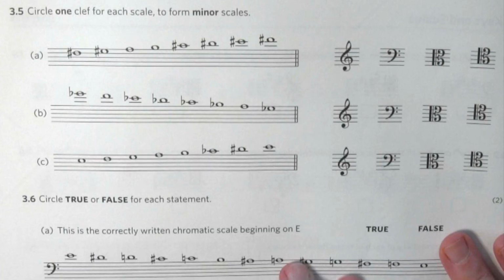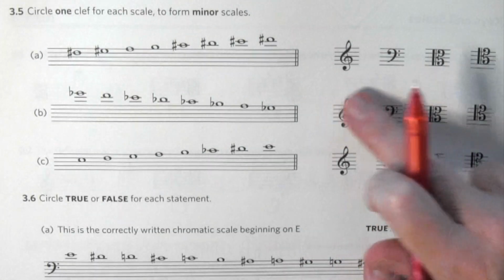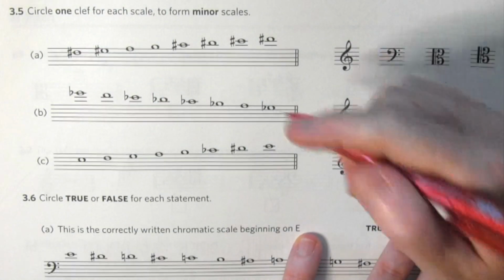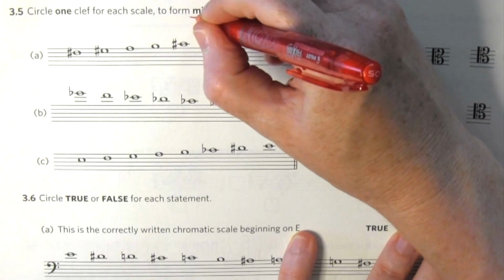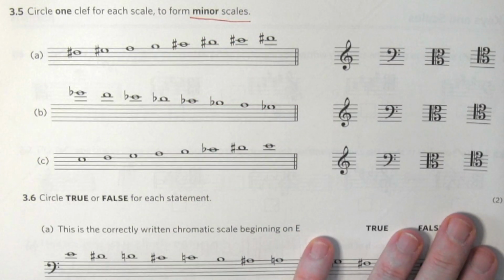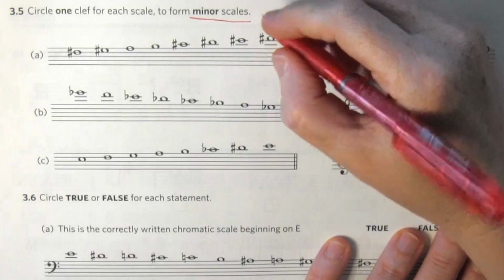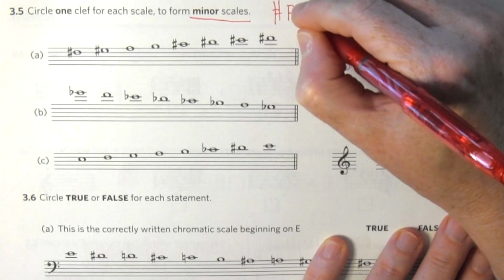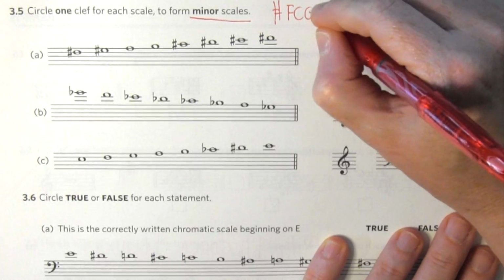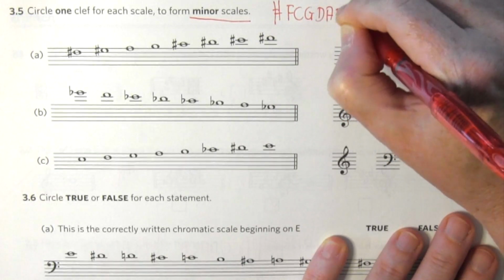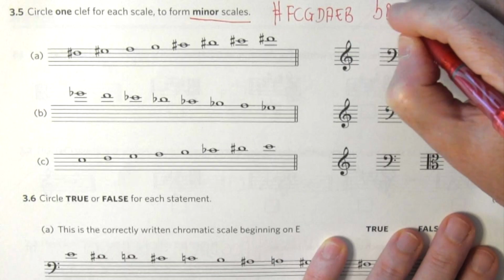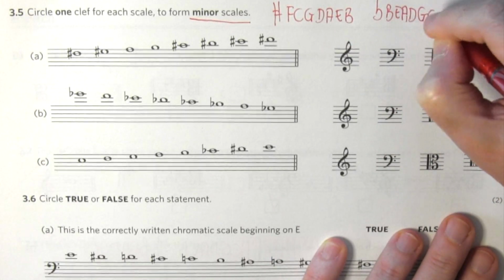Question 5. In this question, we are asked to circle the clefs that would make these 3 scales minor scales. I'm afraid there are not many shortcuts. We need to try them all, but definitely we can use the order of sharps and flats. Fun colouring gigantic drawings after eating breakfast, and big elephants ate dinosaurs, goat cheese and figs.